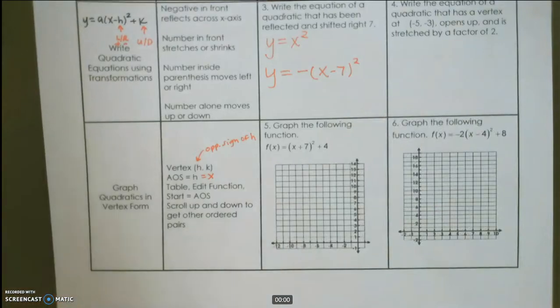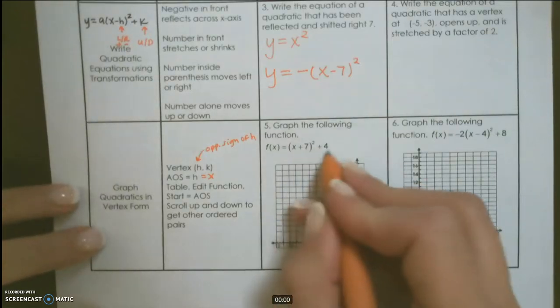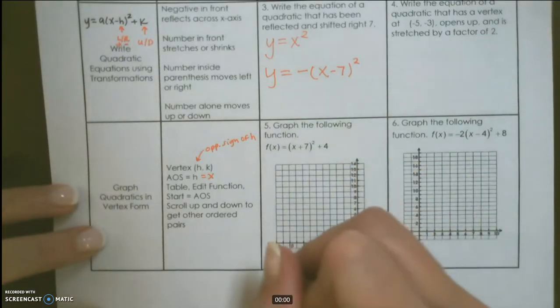vertical line. We can make a table in order to find more values. We're going to start with the axis of symmetry, and then we can pick 2 other points on either side of our axis of symmetry. So let's go ahead and start with identifying our vertex in this case.